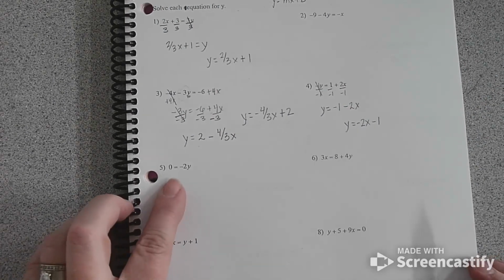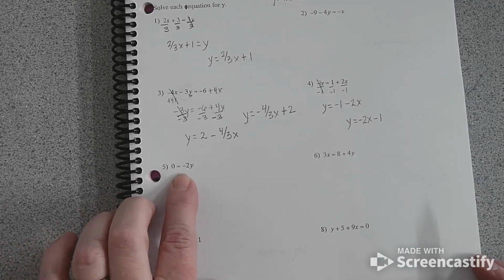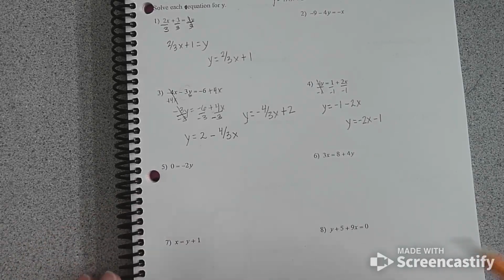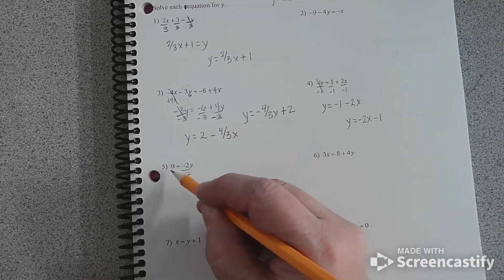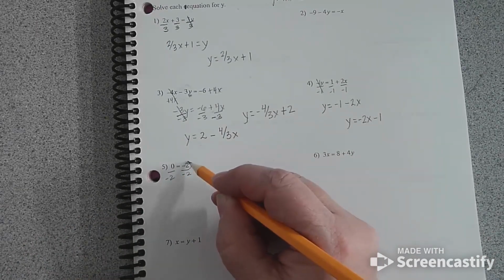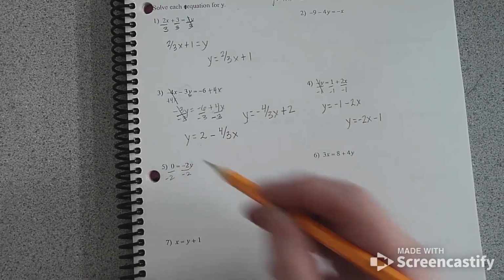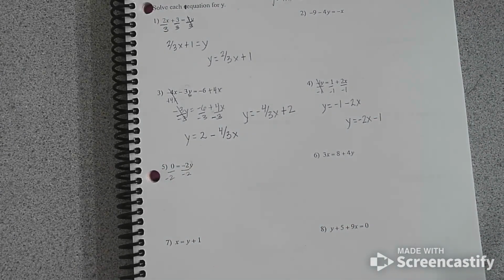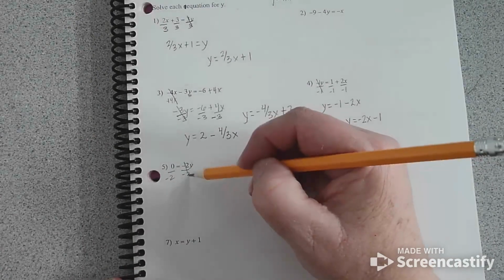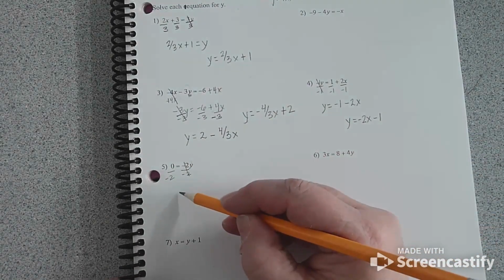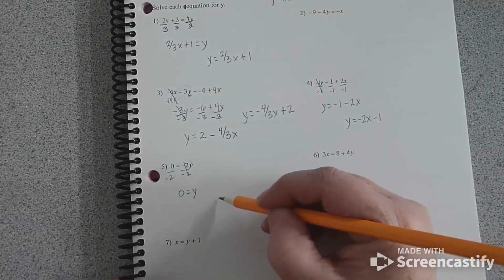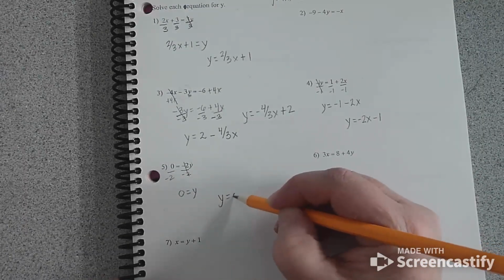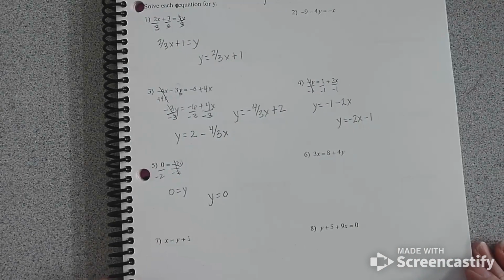Okay, let's look at number 5. So again, we're just trying to get the y all by itself. So we've got to get rid of the -2. So we're going to divide by -2 on both sides, because remember, this is multiply. When the number and the letter are right next to each other, that means multiply. So you do the inverse operation. So 0 divided by -2 makes it 0. And 0 equals y, but we want to say y equals 0.